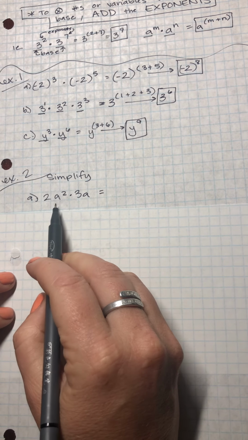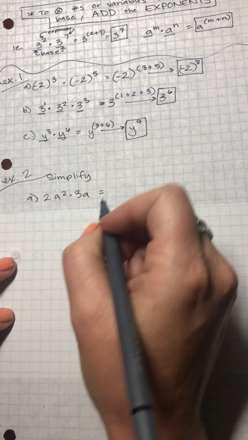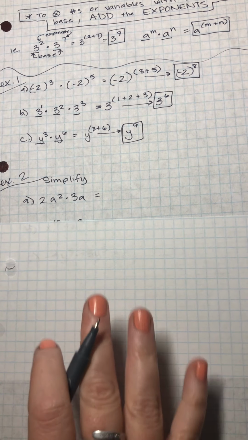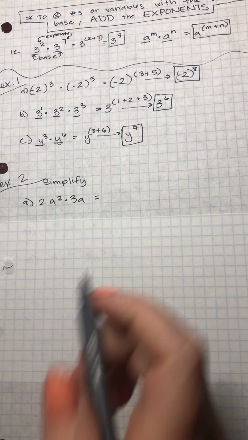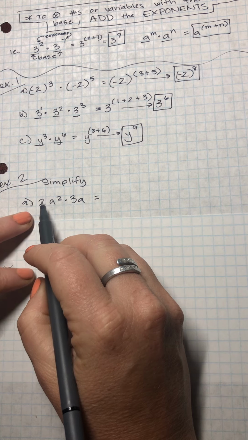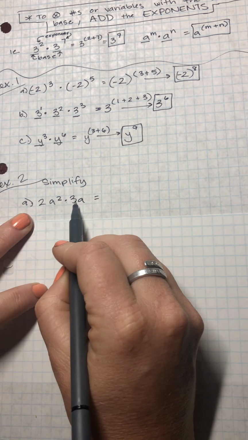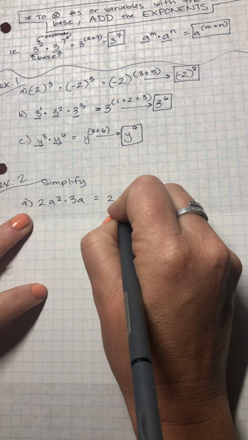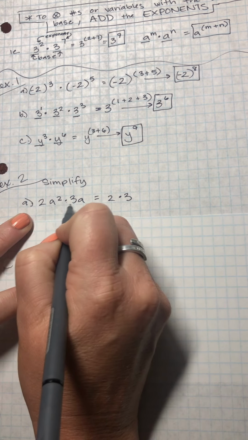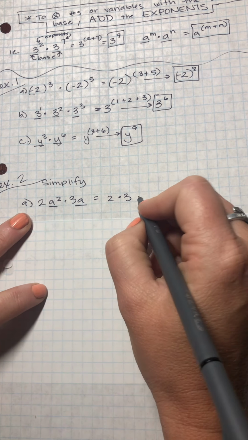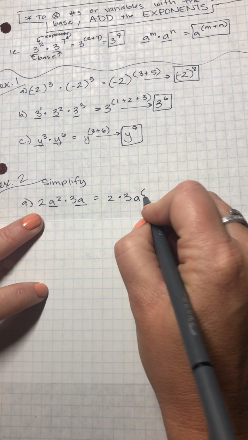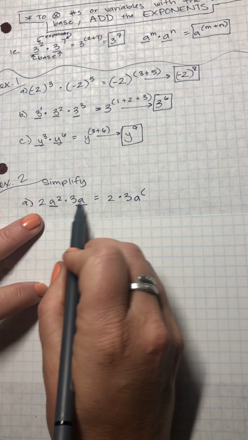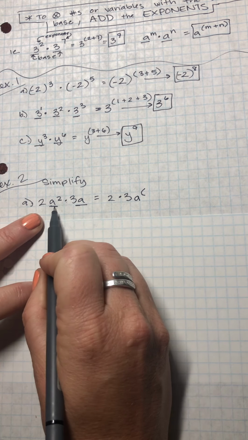Okay, so in this case, we need to kind of separate all of the factors. Okay, so I have 2 times 3. Those are the two numbers. The factors both have the same variable base, a.